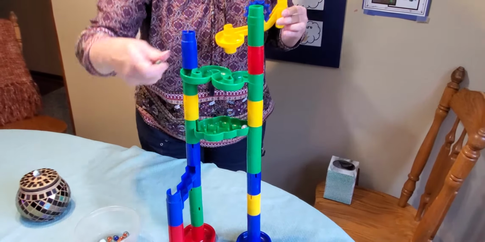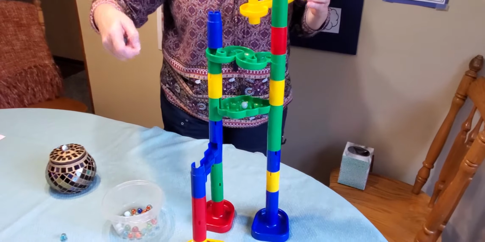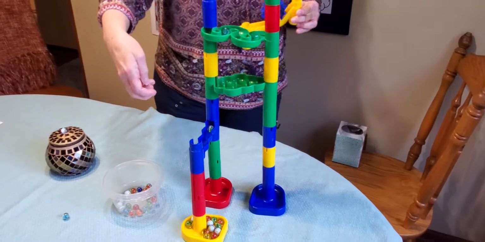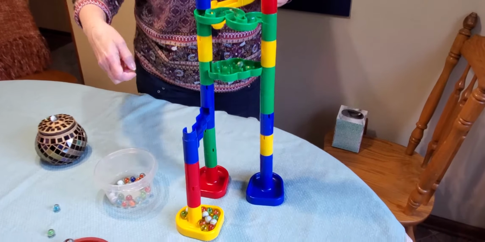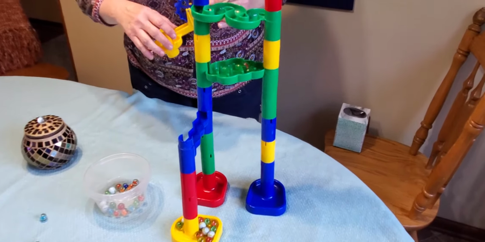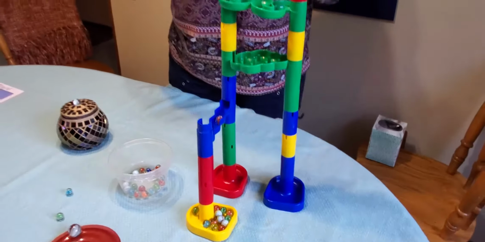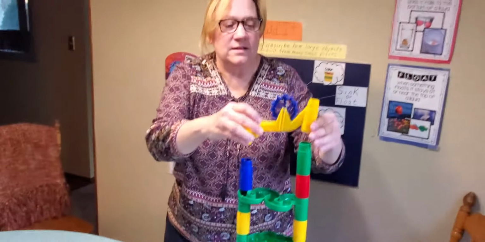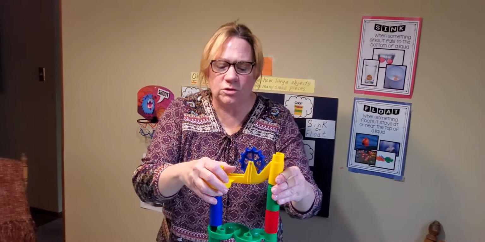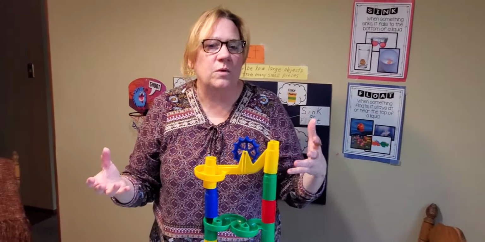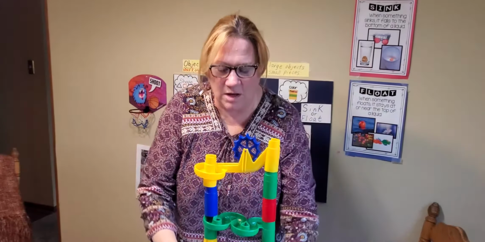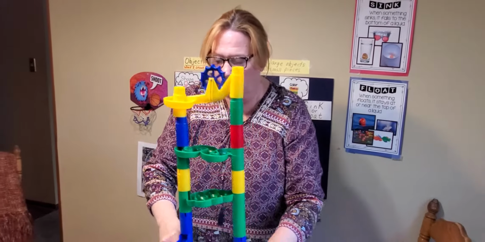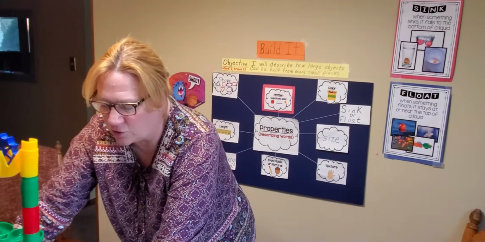It's all illustrating that different smaller pieces make up a larger structure. All right. So this is called Marble Works. I'm sure you've played with marbles and figured out different ways to make them go. So this is just one example of lots of smaller pieces to make a larger structure.